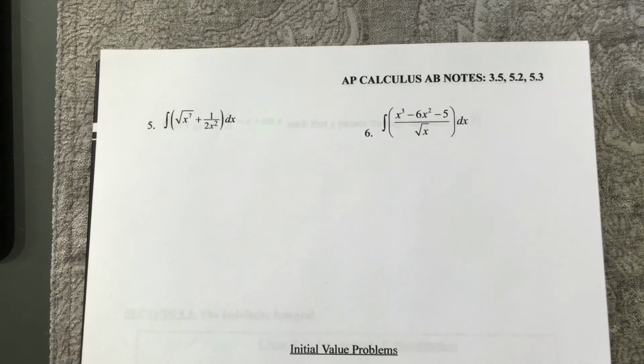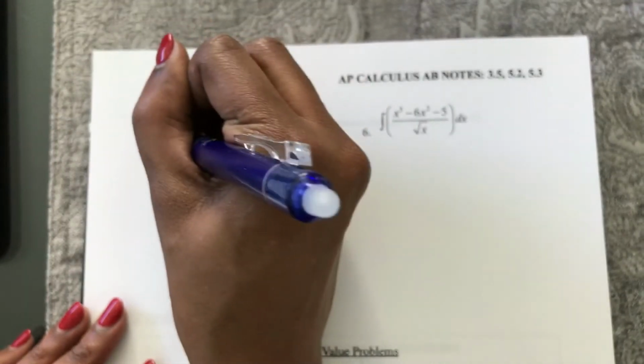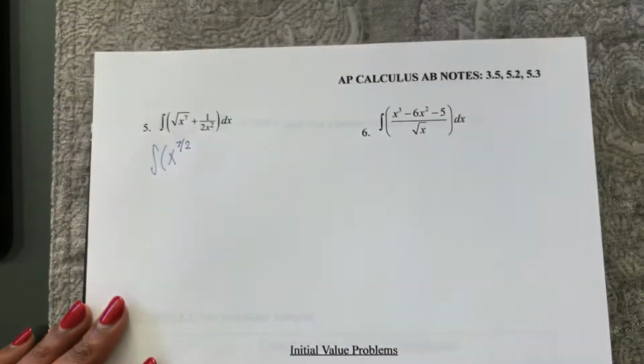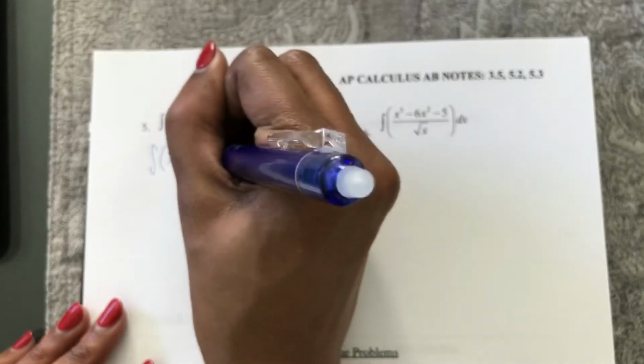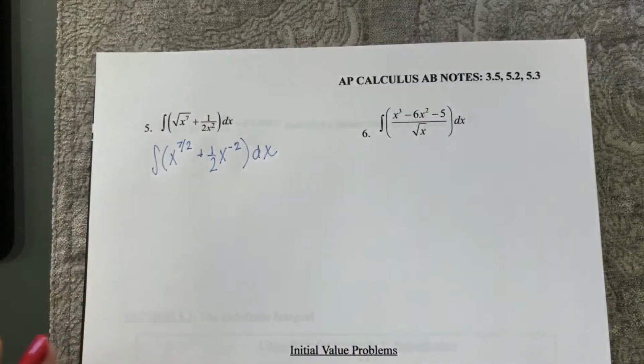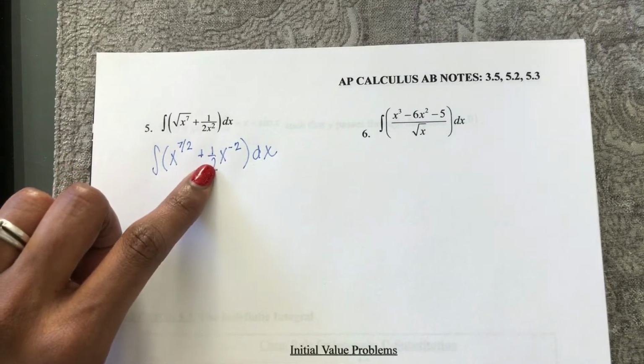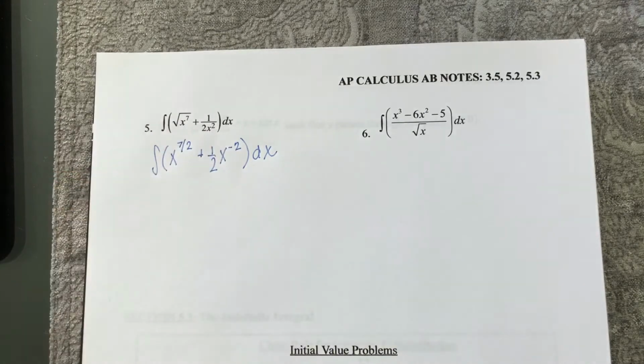So let's try a couple more examples that require a little more manipulation within the beginning. So I can rewrite the square root of x to the 7th as x to the 7 over 2 power. And then this is plus 1/2 x to the negative 2 power dx. So notice I wanted to create a constant in front, and we wanted to create power rules whenever possible so that we can work backwards by adding and dividing.